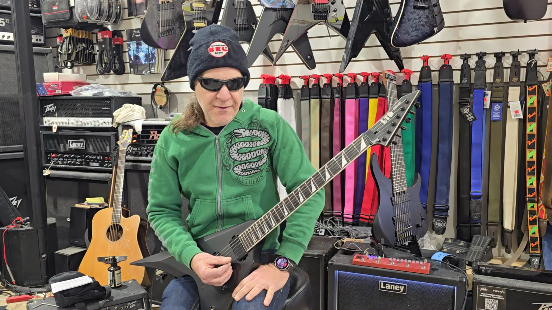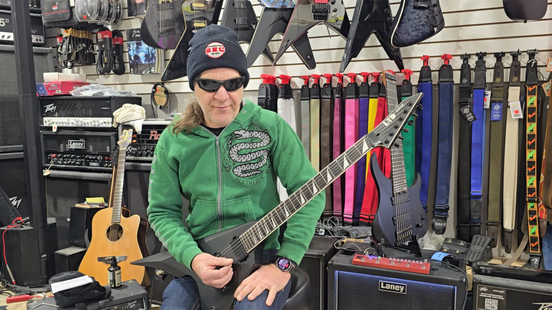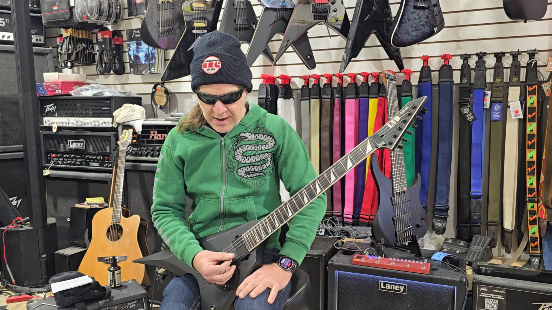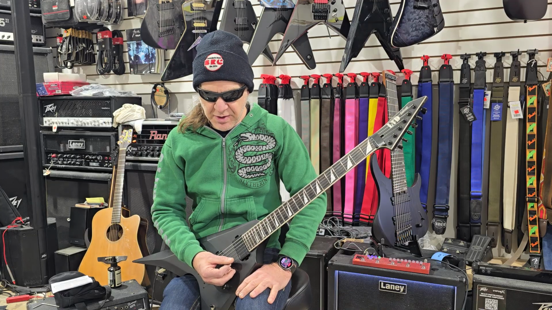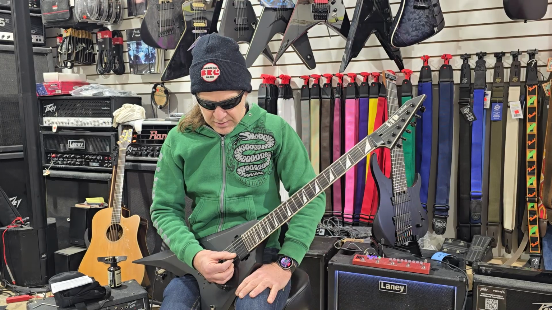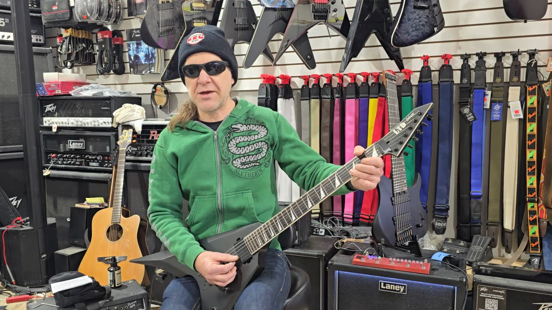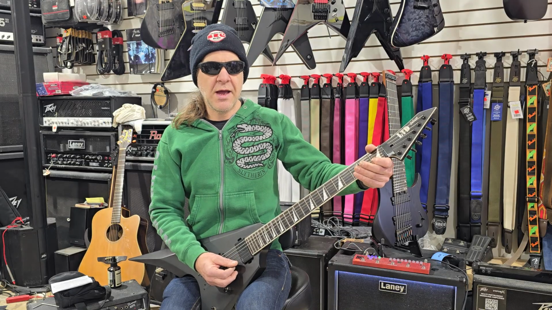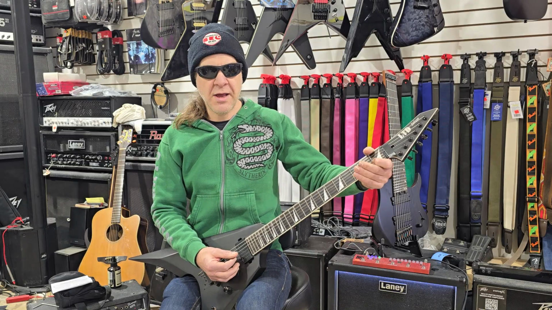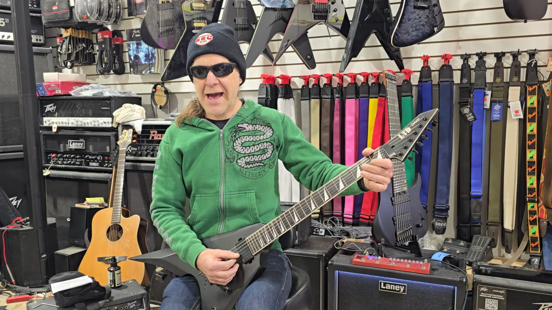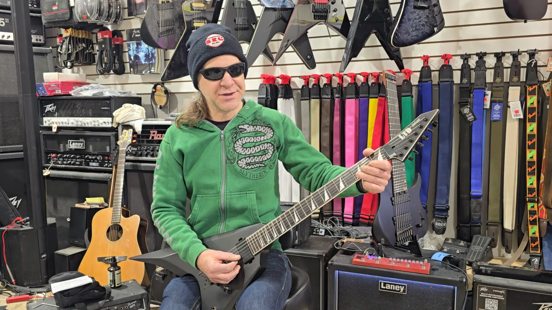So this one's going to be 3, 4, 2, 5, 1, and this is going to be more of an alternate picked type thing, less of an economy picked thing, because we're going to be jumping strings a lot. The first thing we're going to do is play the 3rd fret of the B, followed by the open E, the 1st fret of the B again, and then we're going to grab the high E string, the 3rd fret, and then go back to the 2nd fret of the G, not 5th. Jeez.